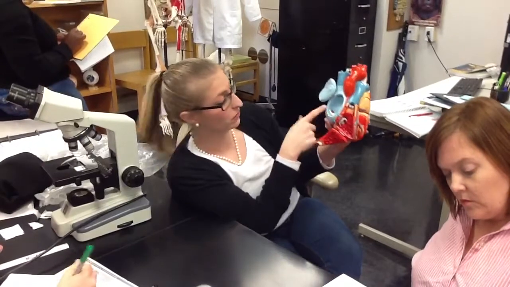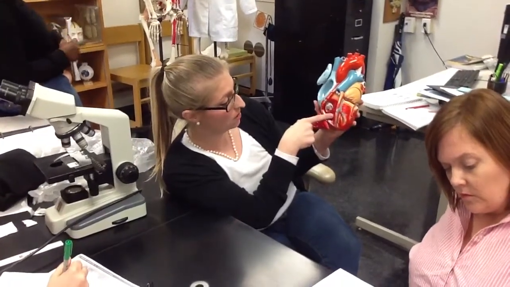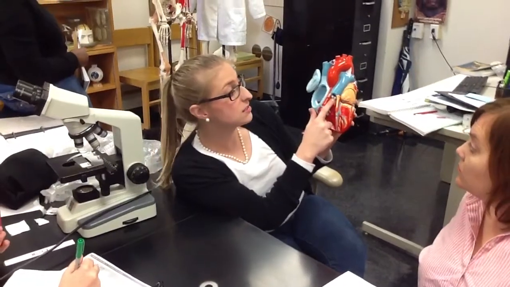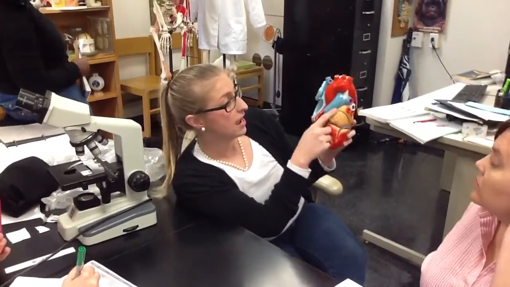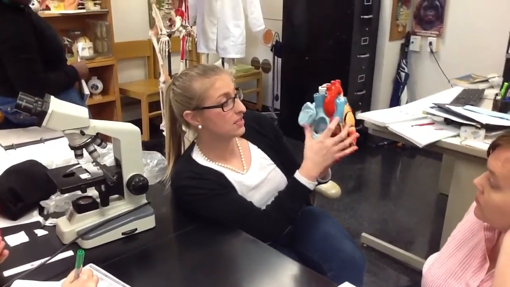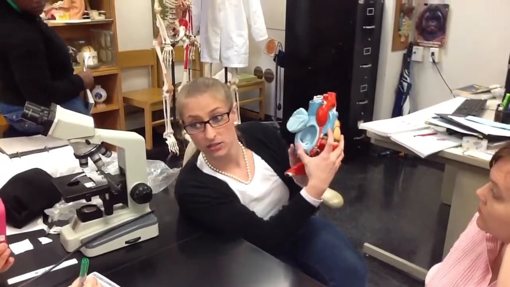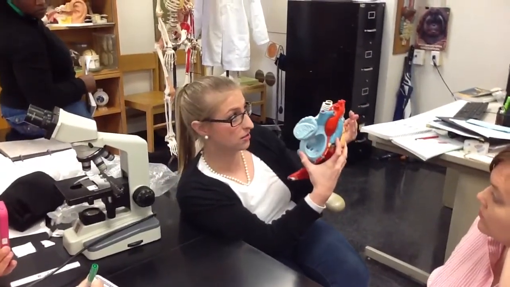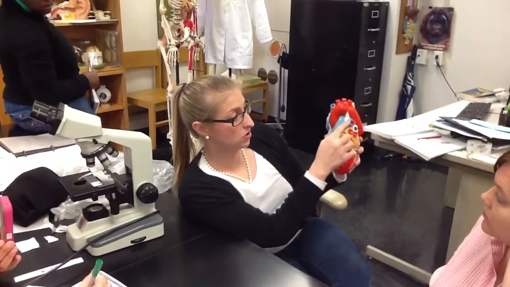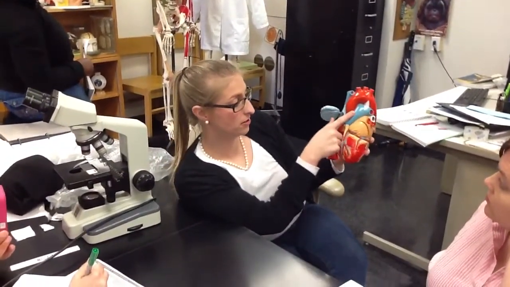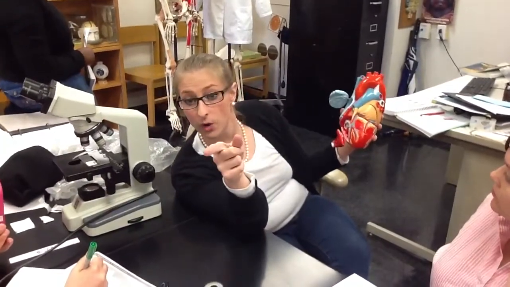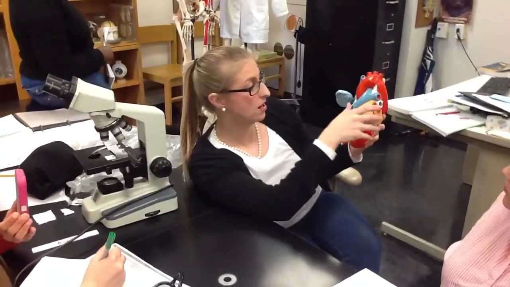So we have receiving chambers and discharging chambers, and then the right ventricle pushes blood out through what? Pulmonary semilunar valve, out through the pulmonary arteries. Now these branch, you have your right and your left, because they're going to go to your right and left lungs. So pulmonary artery goes to the lungs, where the blood becomes oxygenated.